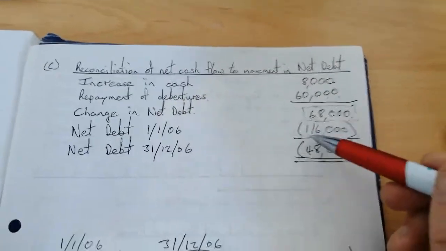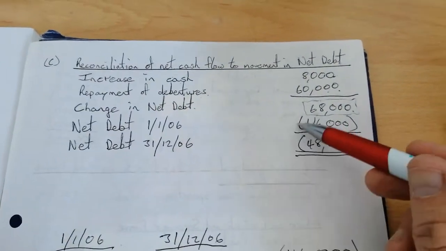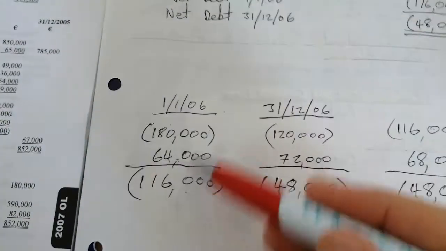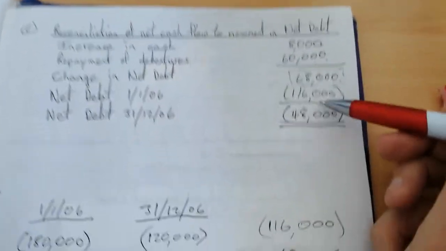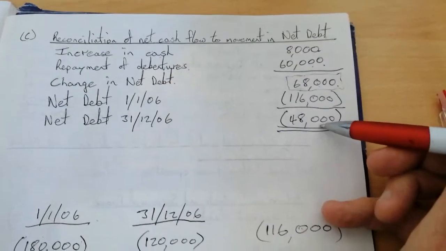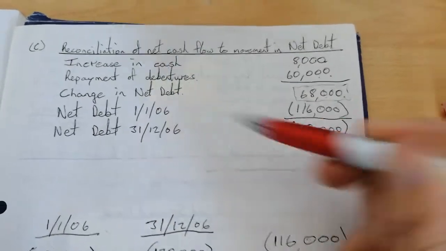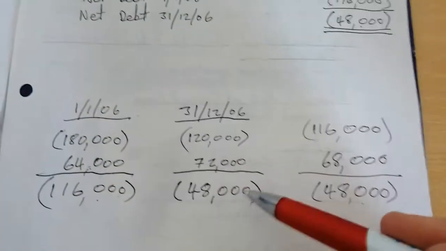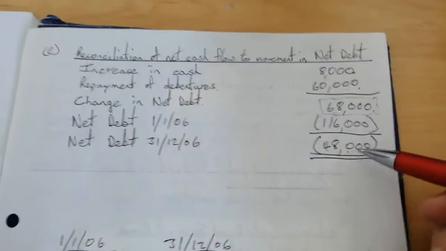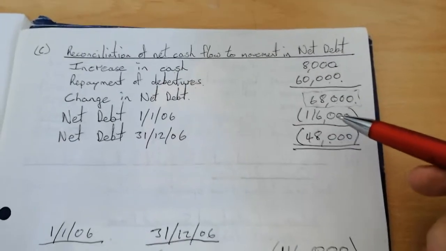Okay, I could work out my net debt on the 1st of the 1st, 06 to be 116,000, just like we did here. If this is the change, if I add the change onto the net debt here, and it gives me this figure for net debt on the 31st of the 12th, this figure then has to equal whatever I calculate to be the net debt figure, and indeed it does, so we know we're right. So you can double check as you go along.